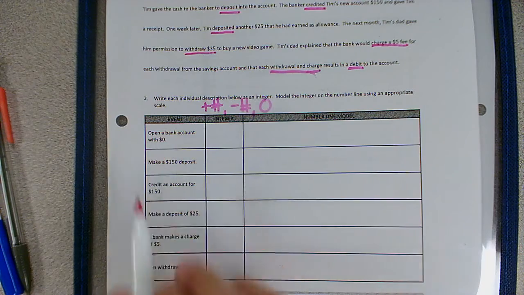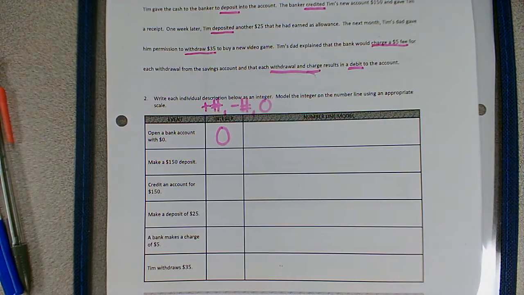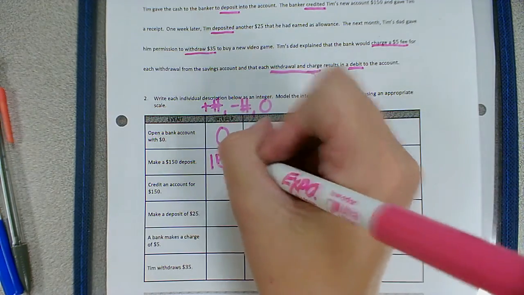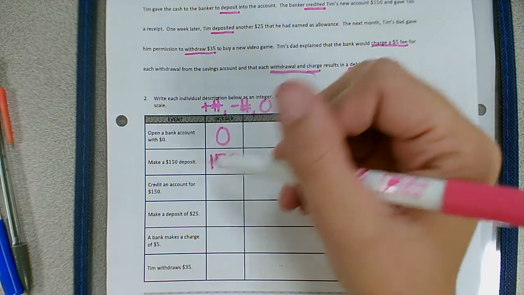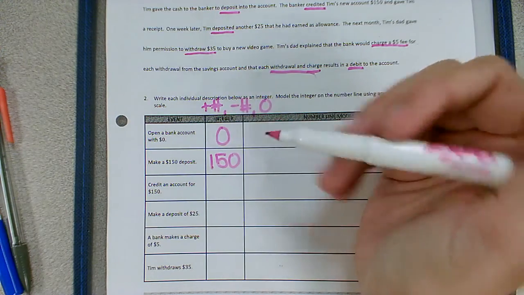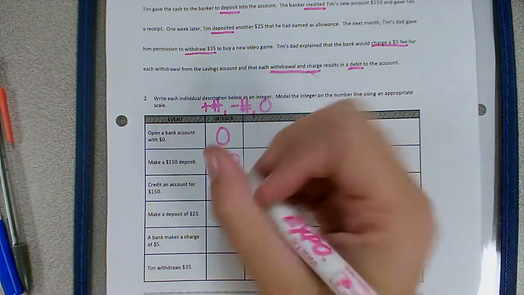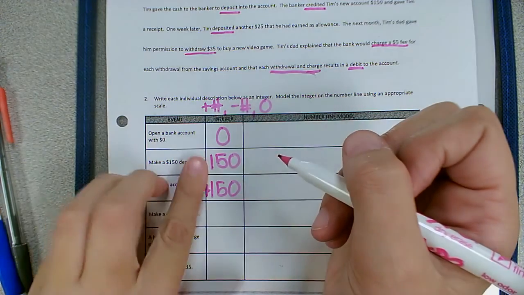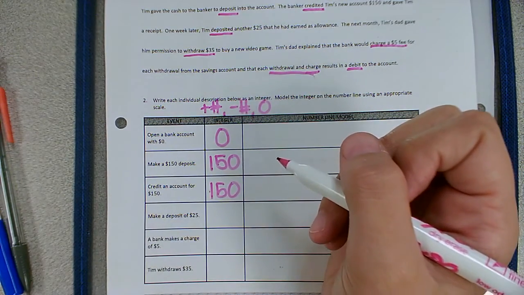So when he opened the bank account with $0, we would show that with the integer of 0. Then when Tim made a $150 deposit, it would be positive 150. You can write the plus sign in the front, but you don't have to. Then credit an account for $150 would be the same thing, again, 150. Again, if you want to put the plus sign to show that it's positive, you can, but we can assume that any number that doesn't have a sign in front of it is positive.